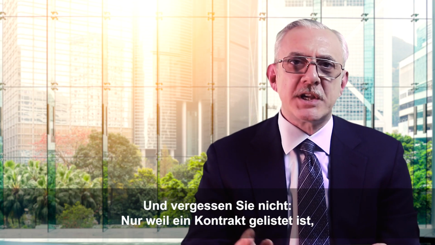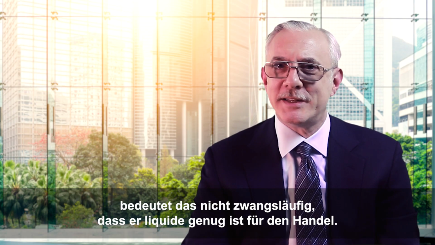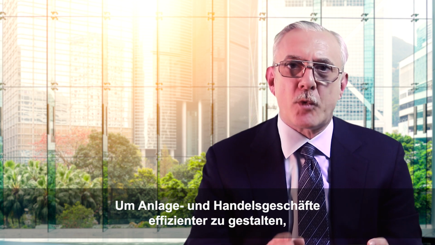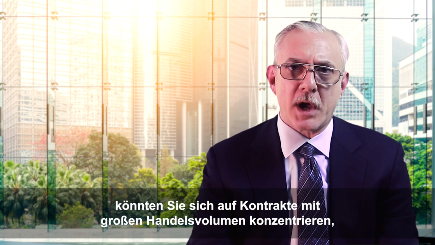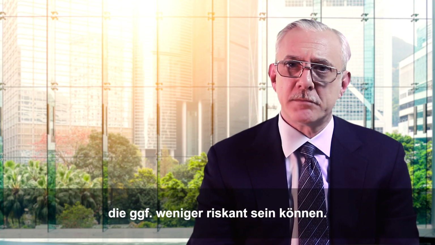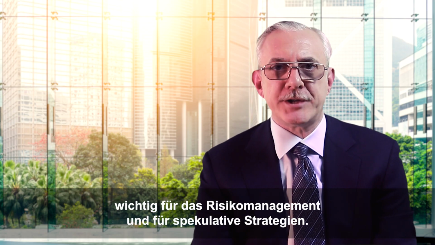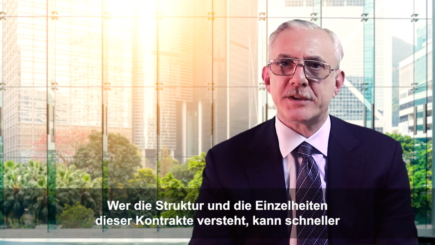And remember, just because a contract is listed doesn't mean it has enough liquidity to support efficient trading. To trade more efficiently, traders and investors might want to home in on high-volume contracts, which can be considered less risky. In short, agricultural futures contracts are essential tools in both risk management and speculative strategies. Knowing the structure and details of these contracts can help traders make more informed, timely decisions.